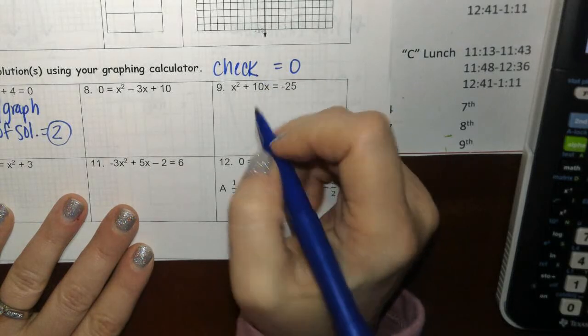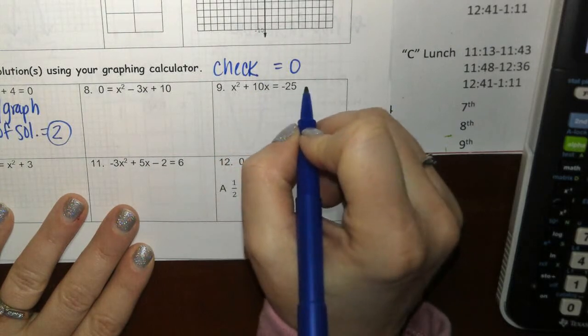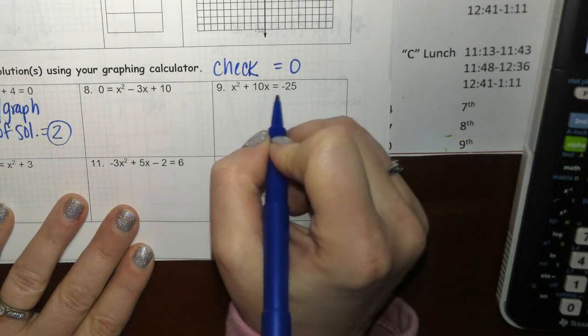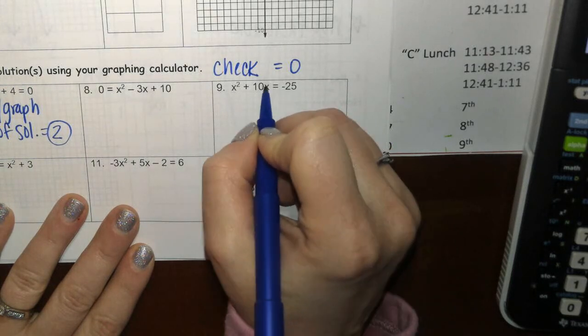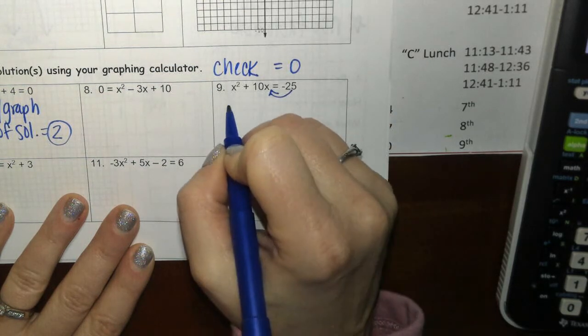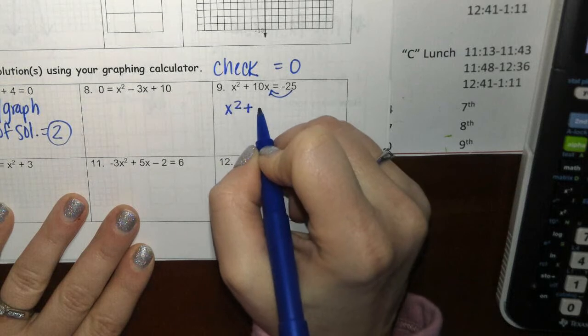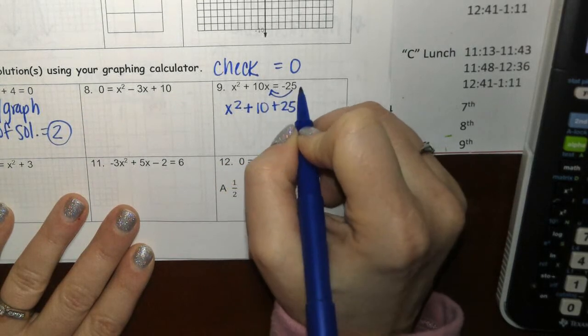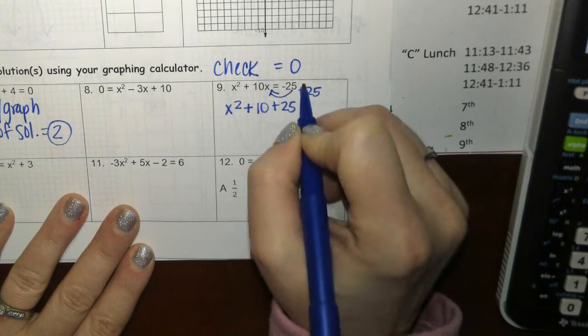And then on number 9, let's look at that one. It's not set equal to 0 yet, so before we can put this in the calculator, the negative 25 needs to be on the other side of the equal sign. So we're going to move that over, and it becomes x squared plus 10x plus 25, because when you move something over, you do the opposite.